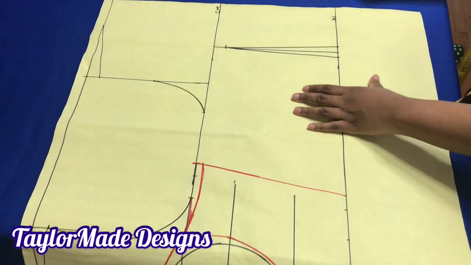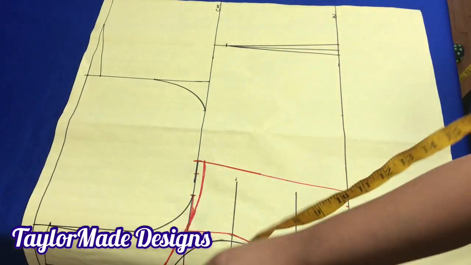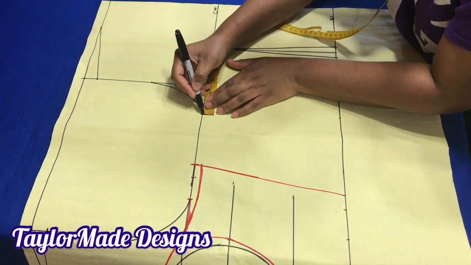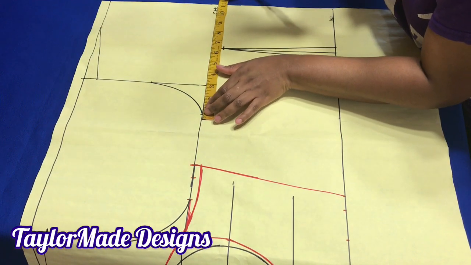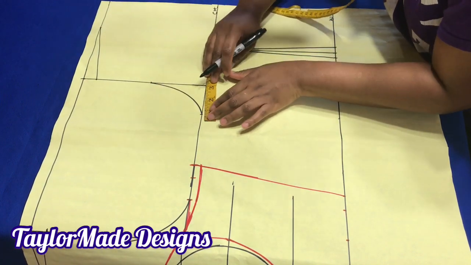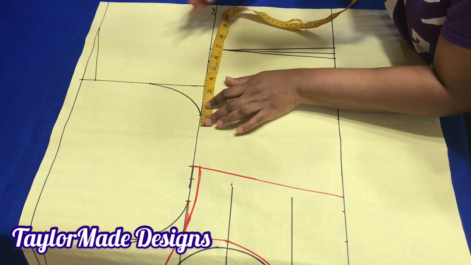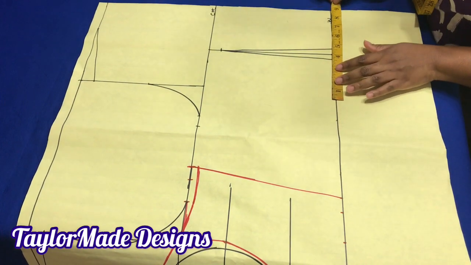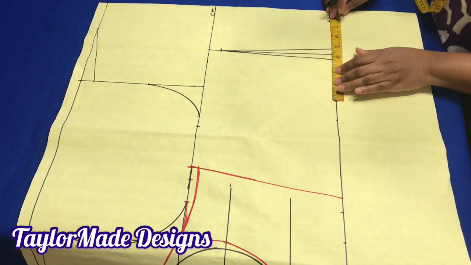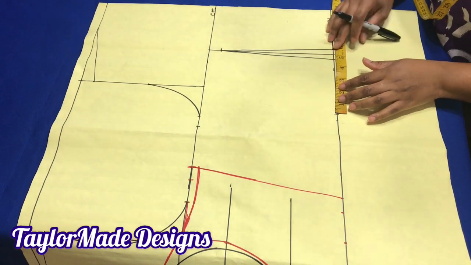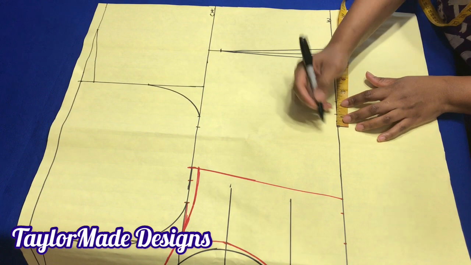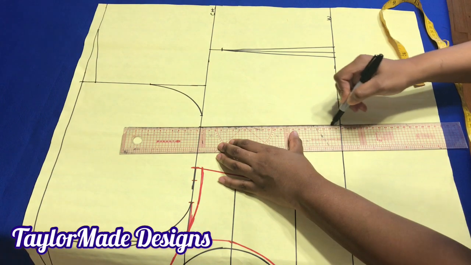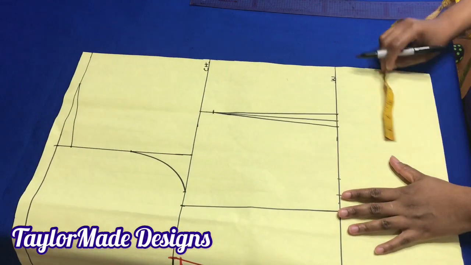Okay. So what I'm gonna do, I'm gonna put my bust measurement, which is 10.5, which is right here, plus 1 inch to sew it together. That's there. My waist is 8.75, which is here, plus this 1 inch dart, plus another 1 inch to sew it together. And I'm gonna connect this line right here. Okay, so this is the basic back.